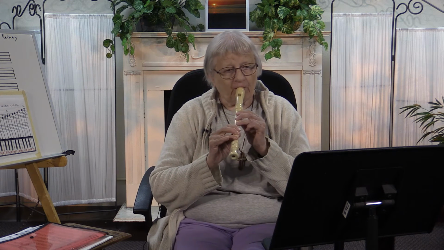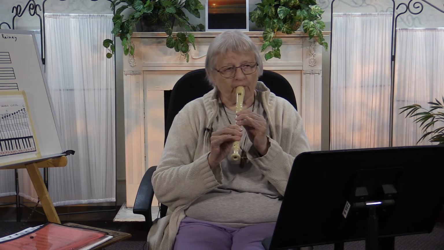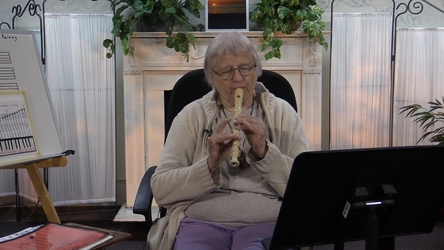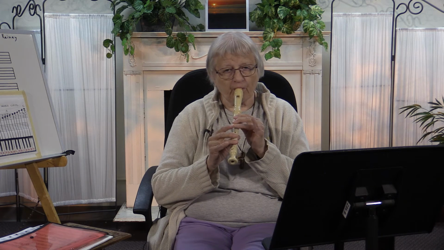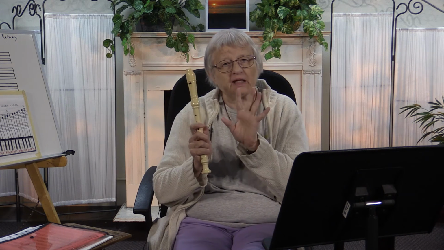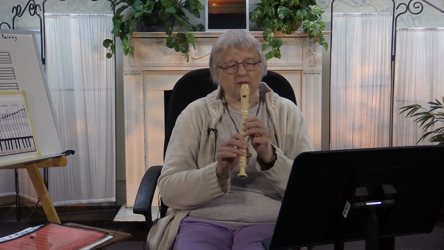What is a scale? It's when you play a series of notes, and you just go up and down. And those are the scales. Now, that's a diatonic scale. It just goes up and down, step by step, using the pattern of the half steps and the steps that I've showed you. A chromatic scale is a scale that uses half steps.